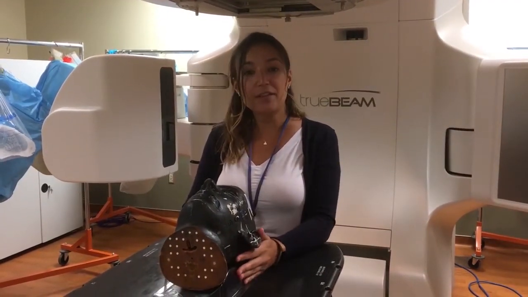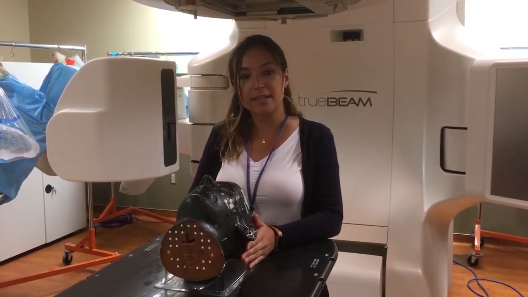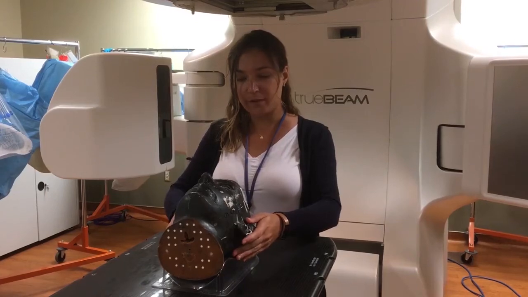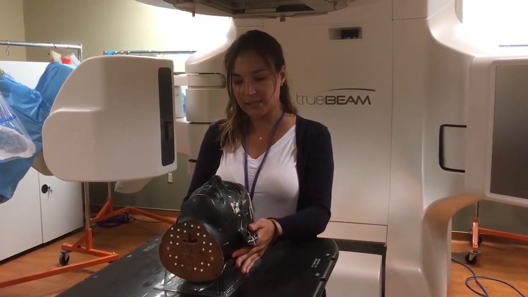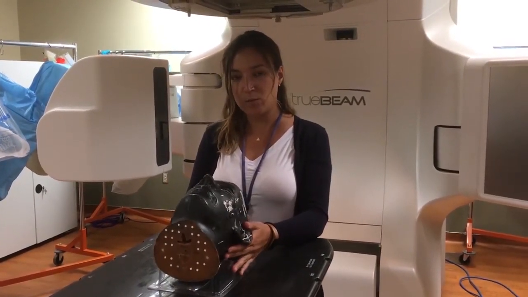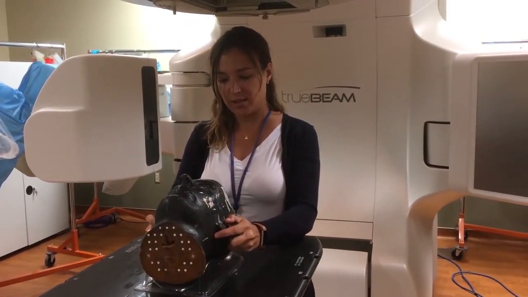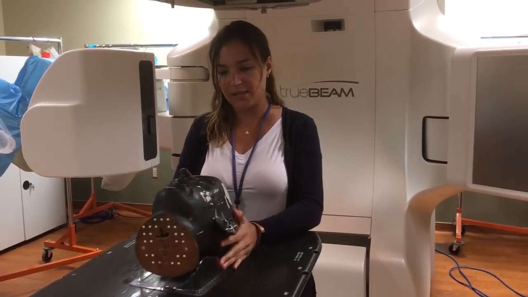So to clarify the rotations that we were discussing during the imaging portion of the video, I just wanted to show you guys what it looks like with the phantom. So this rotation right here, that would be the roll. This is the pitch, and this is the yaw.